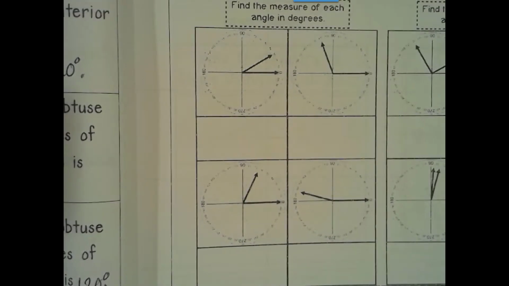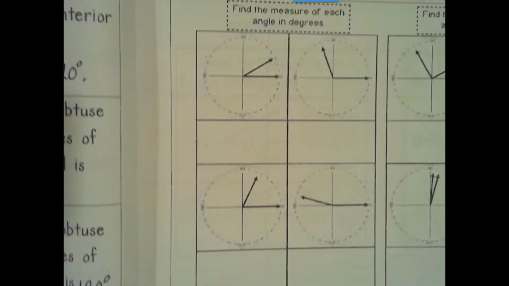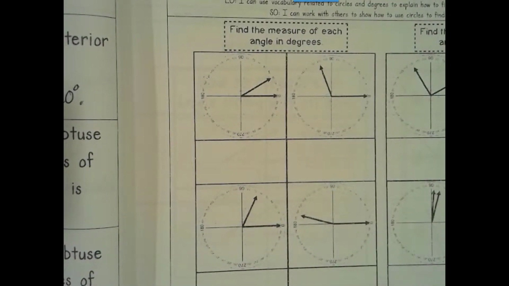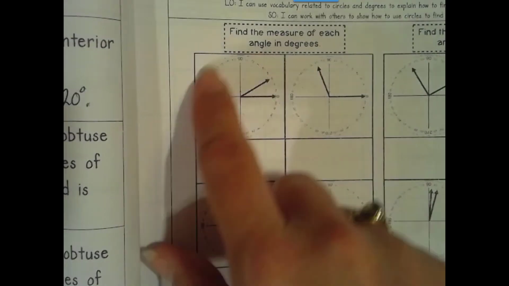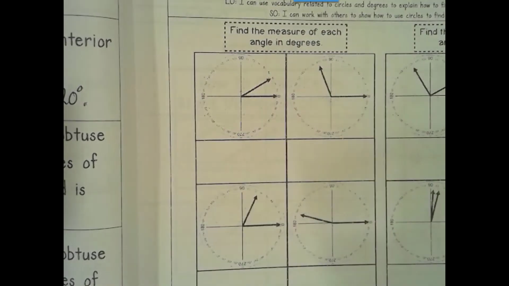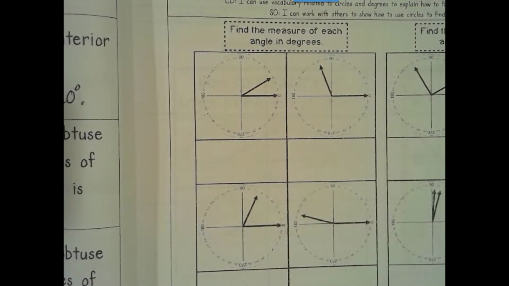So, in the last lesson, we divided up a circle into different sections and ended up with a variety of angle measures. Well, if we divide it up into 360 pieces, we get 1 degree each. And that's where we get this circle protractor.